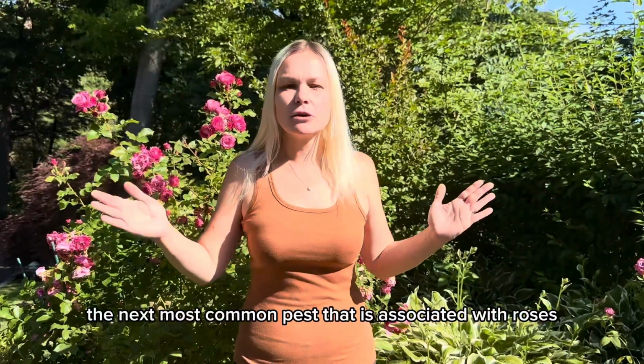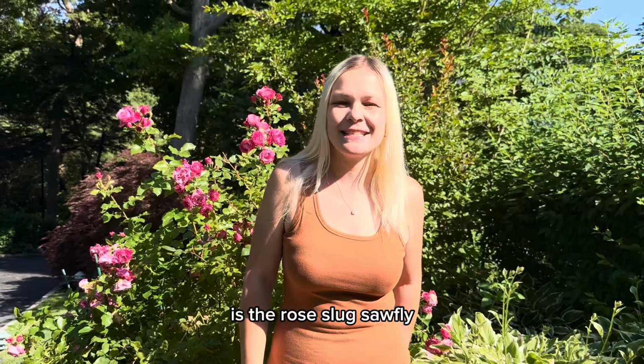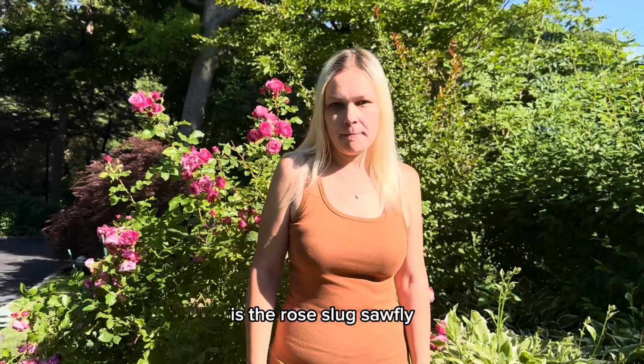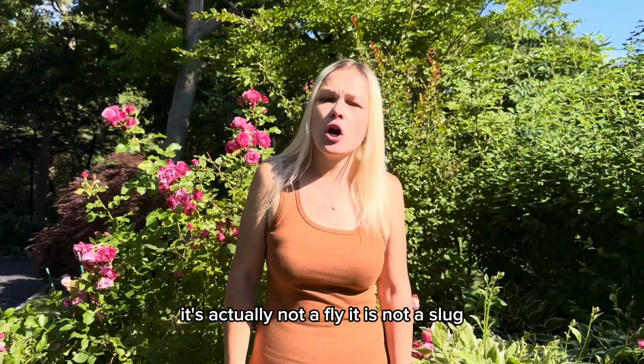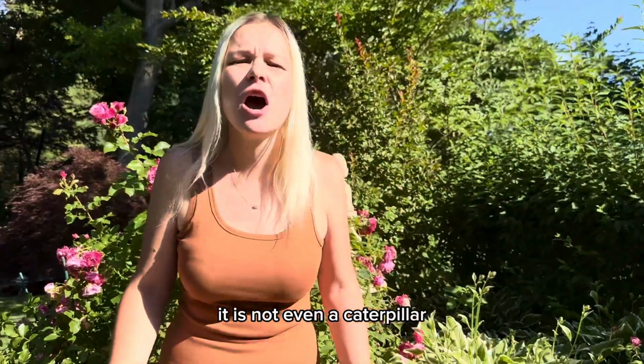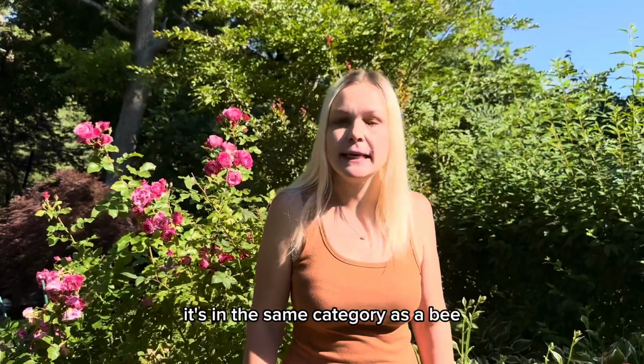The next most common pest that is associated with roses is the rose slug sawfly. It's actually not a fly. It is not a slug. It is not even a caterpillar. It's in the same category as a bee.